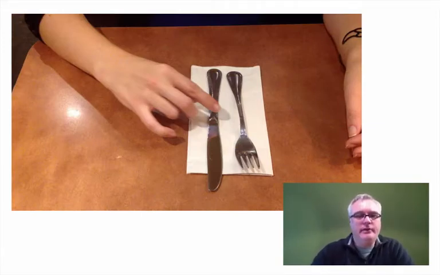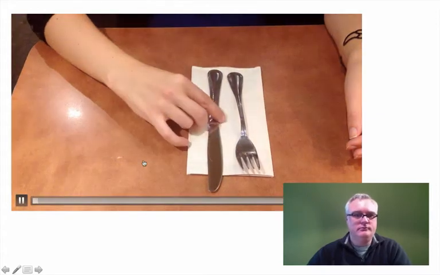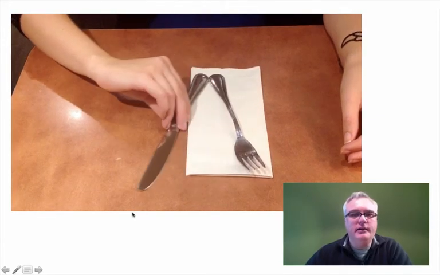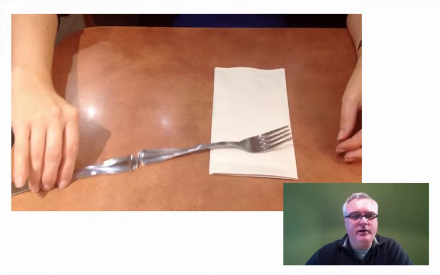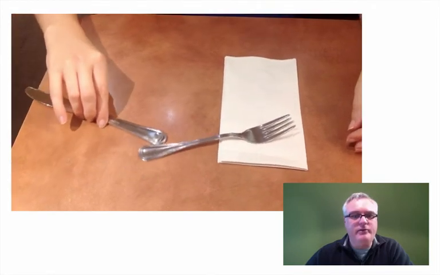So if you've been out to a restaurant, you may notice that your cutlery, your knife and fork, become magnetic sometimes. Here's a video I shot. You can see the knife and fork are actually magnetic. They're attracted to each other.